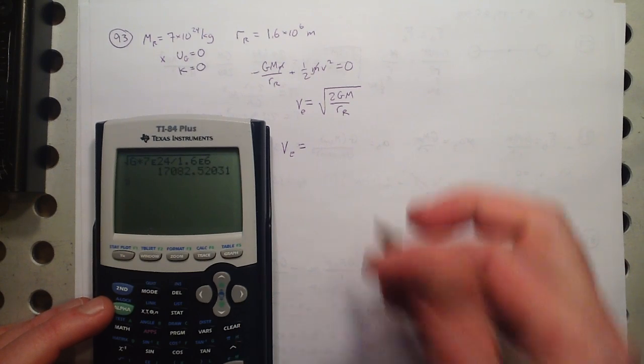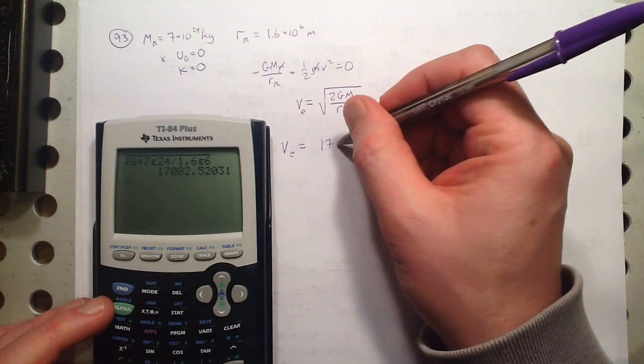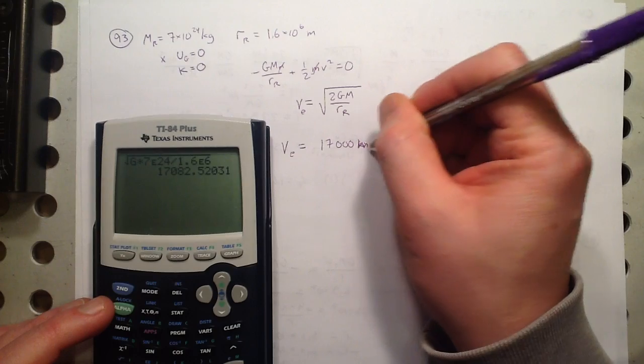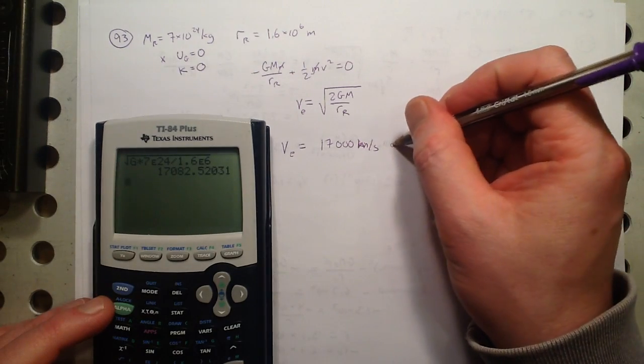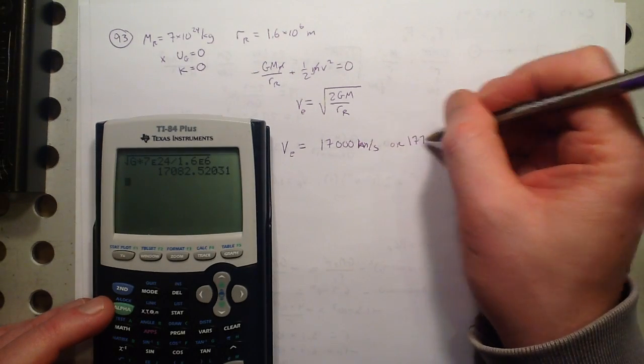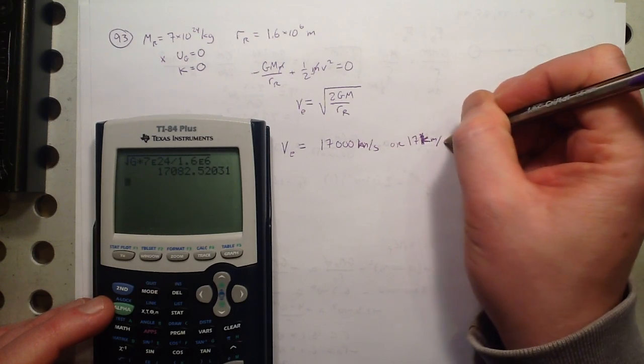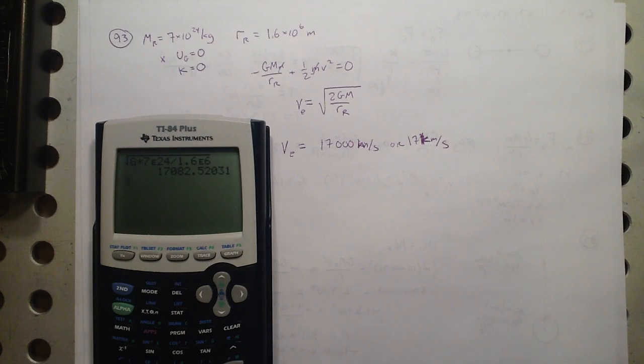And that should do it. So about 1,700 meters per second, or 17 kilometers per second. I bet that's what they have in the book.